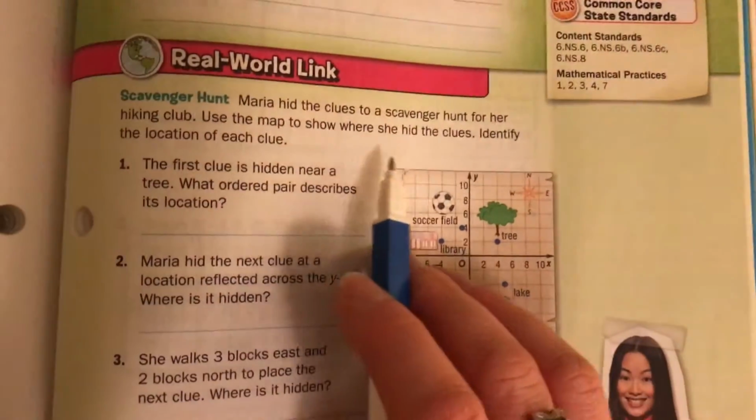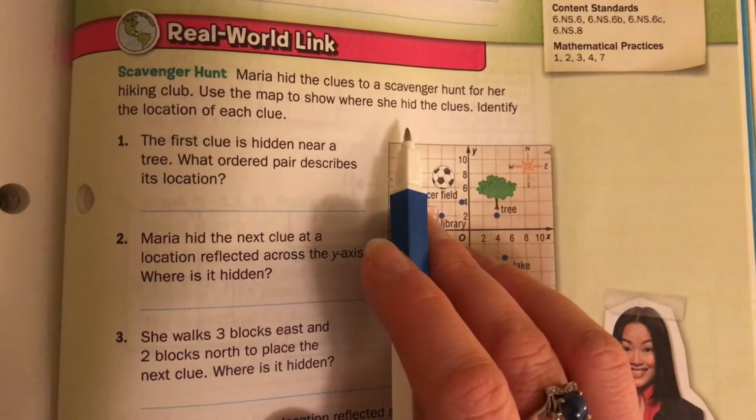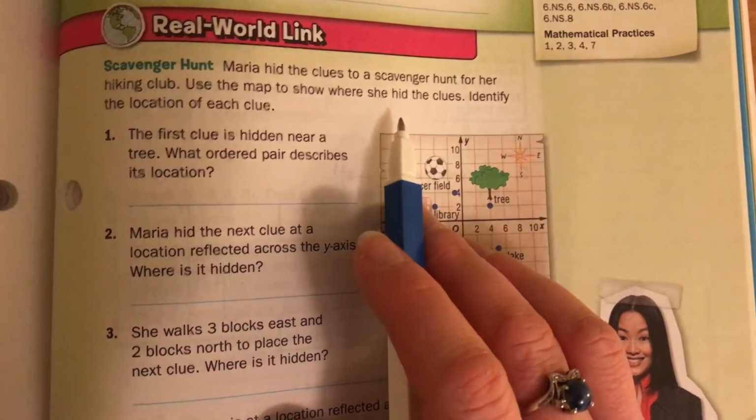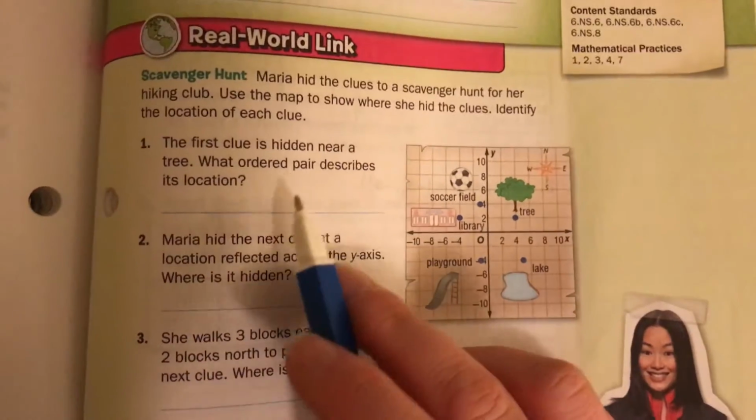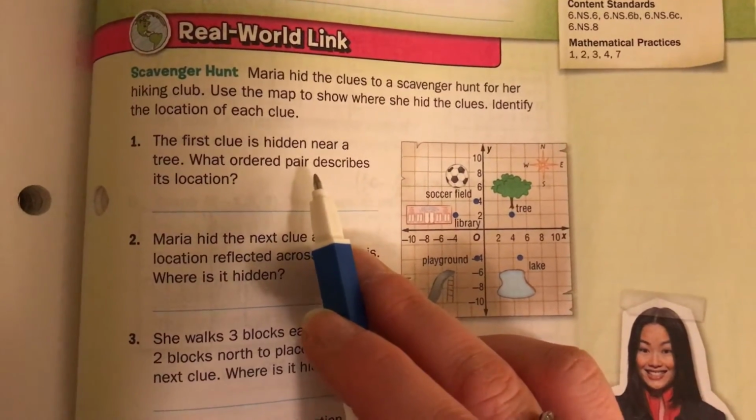Okay, so that was the scrapbook. It's done now. Let's go to the last lesson. Graph on the coordinate plane. Maria hid the clues to a scavenger hunt for her hiking club. Use the map to show where she hid the clues. Identify the location of each clue. All right, the first clue is hidden near a tree. What ordered pair describes its location?